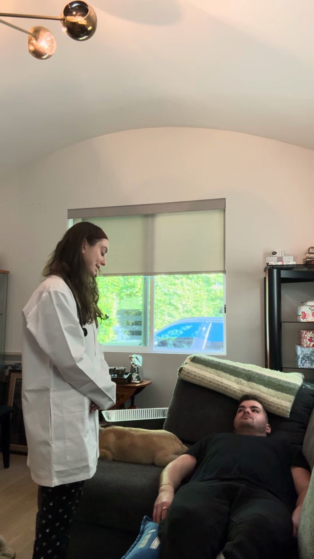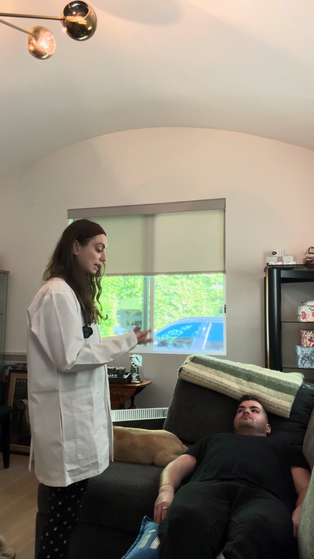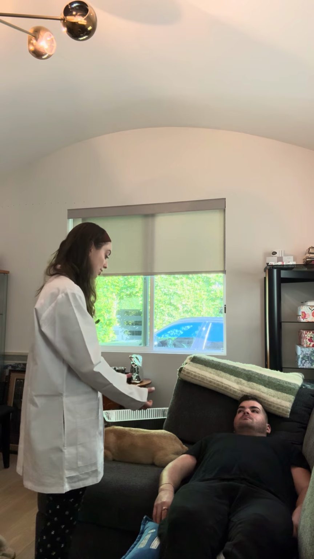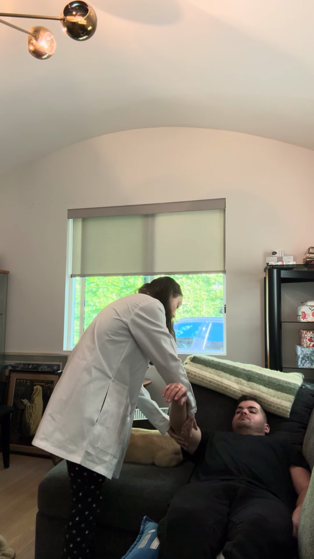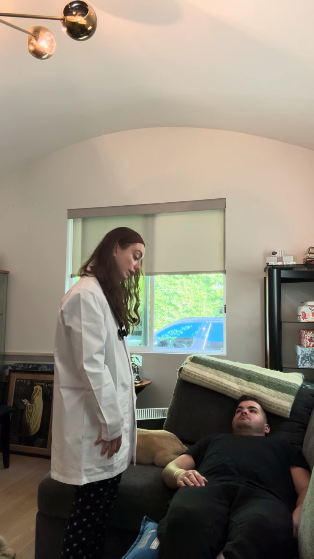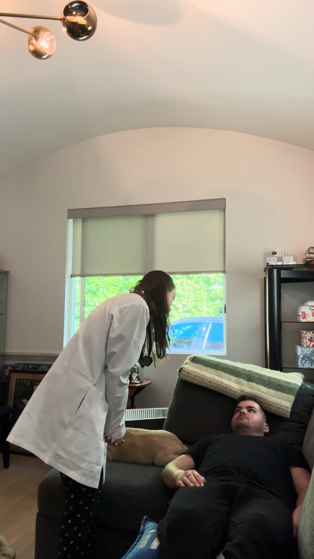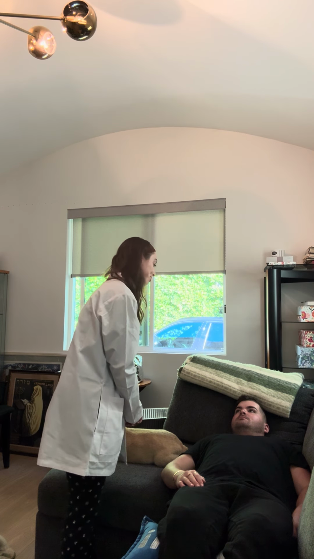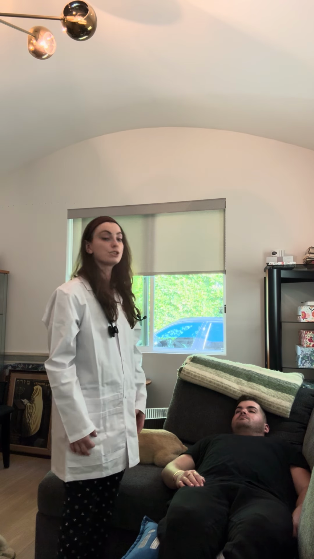Okay. Now I will be checking the skin and sclera for jaundice. I'm going to start by looking at your skin. Your skin appears to be normal, no discoloration or yellowing. I'm looking at your sclera. Your eyes are white, and no discoloration there either.